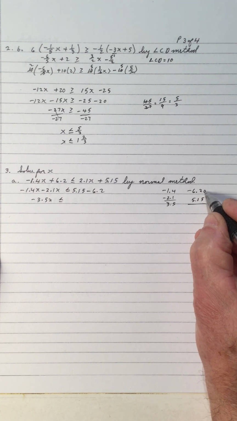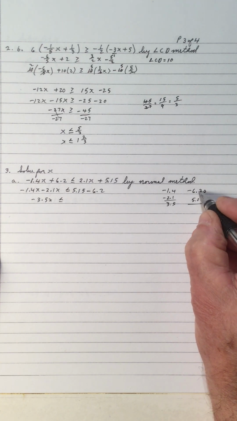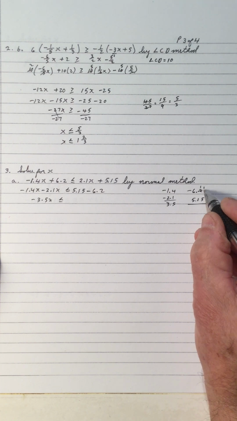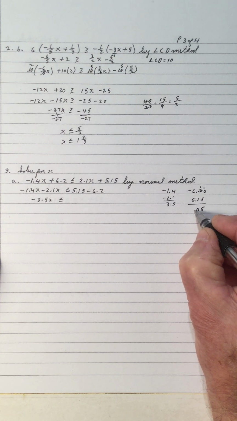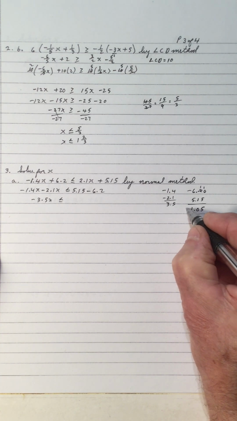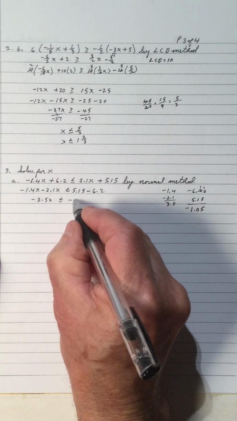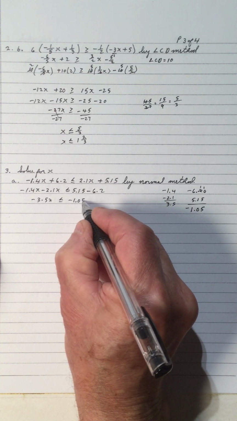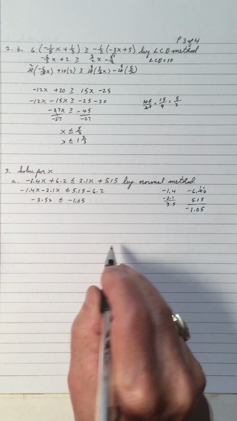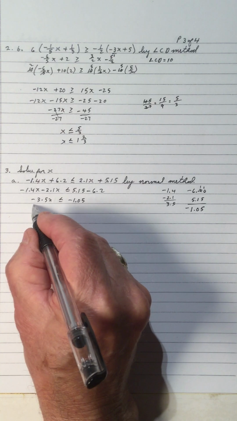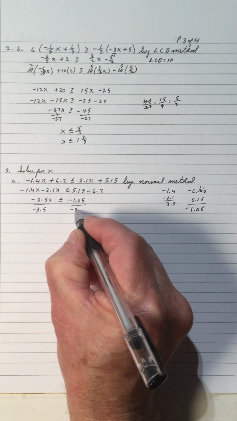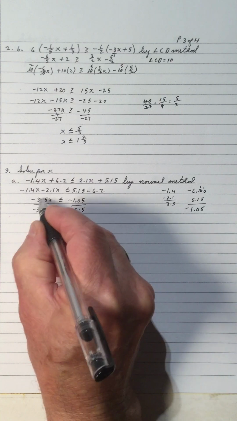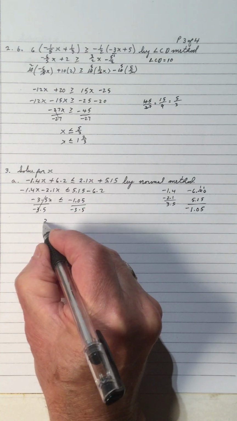So we can't subtract 5, so make that a 1. So that's a 10. 10 minus 5 is 5. 1 minus 1 is 0. And we get a 1. So we get a negative 1.05. Again, you can use your calculator if you want. And we divide by negative 3.5. Divide by negative 3.5. That cancels and we get x.